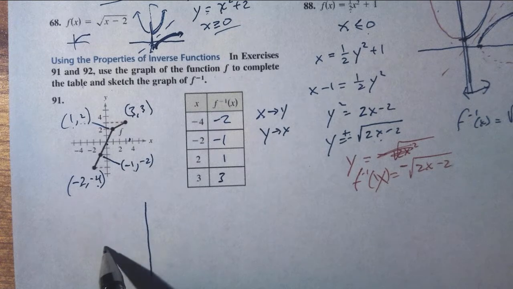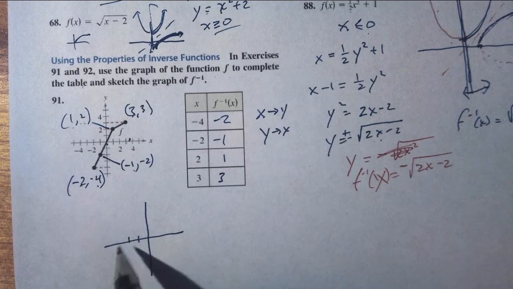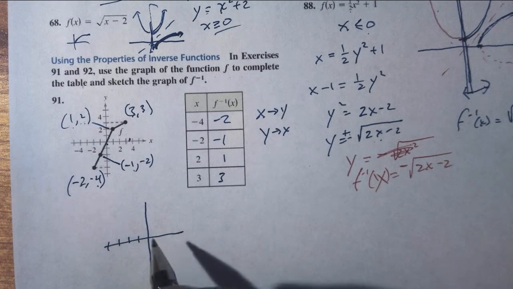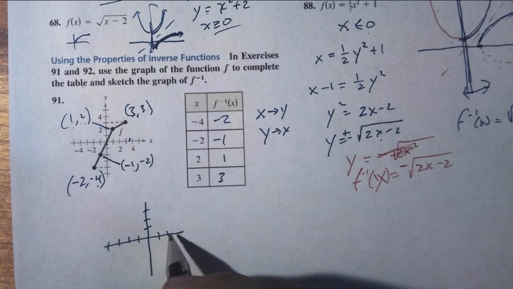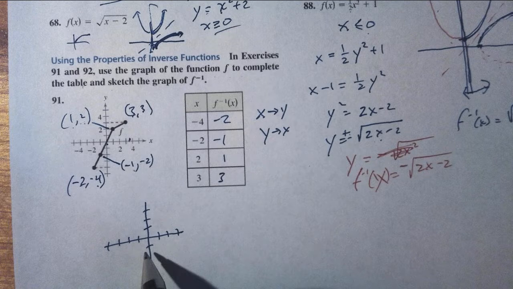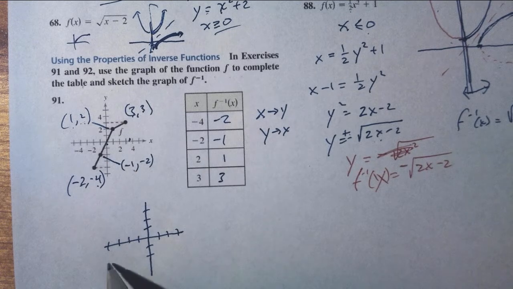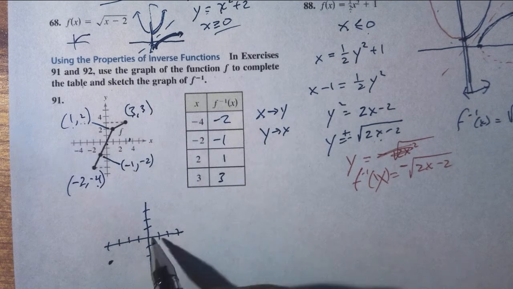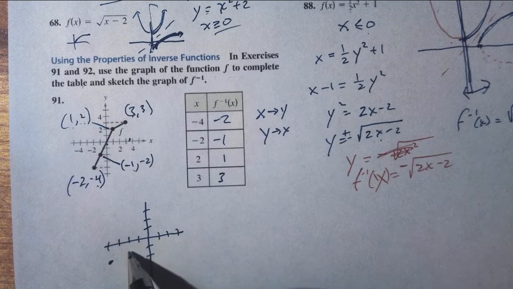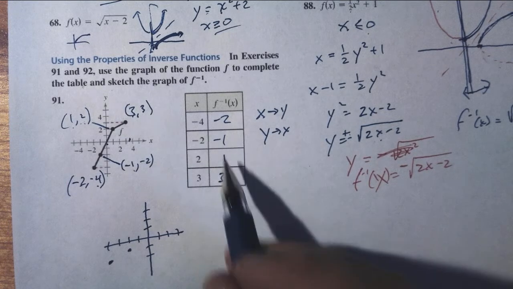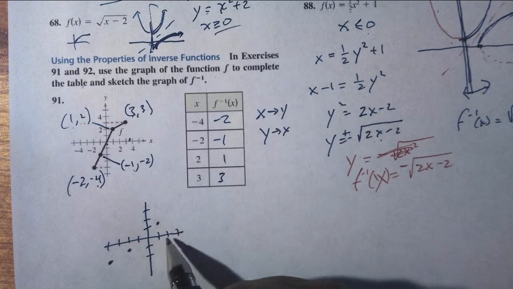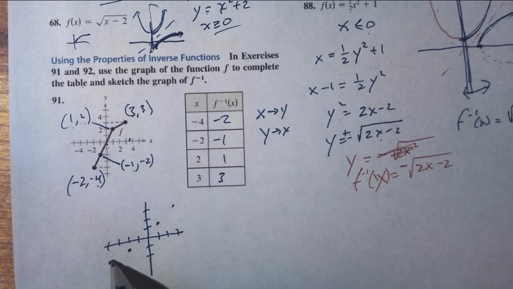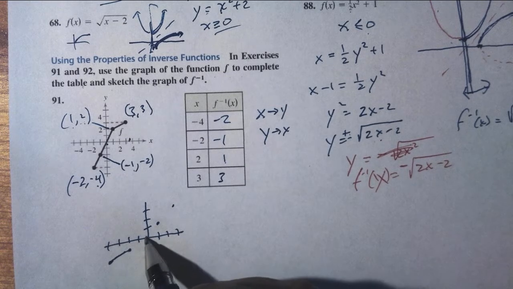So a quick sketch, -1, 2, 3, 4. I've got to go as high as 3. I've got to go to the right as far as 3, and I've got to go down as far as 2. -4 gets me -2. -2 gets me -1. 2 gets me up to 1. And 3 gets me up to 3. And 0 gets me at 0.